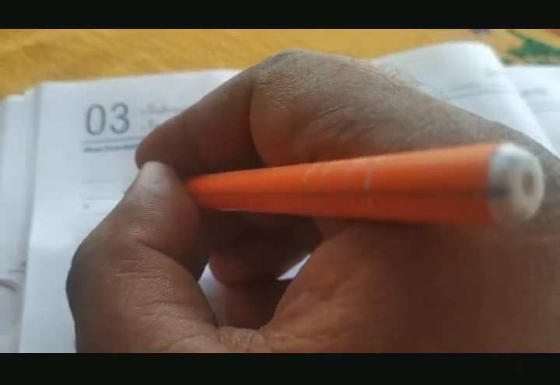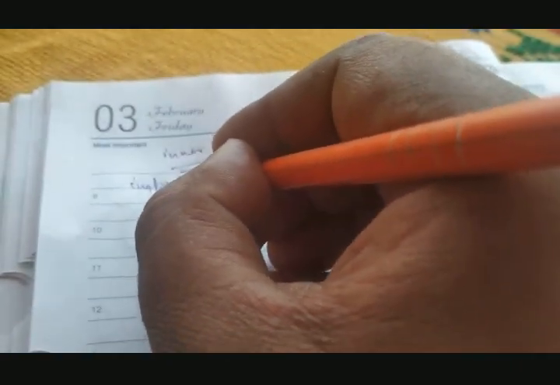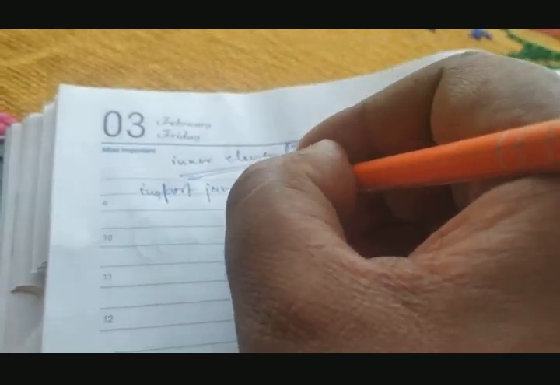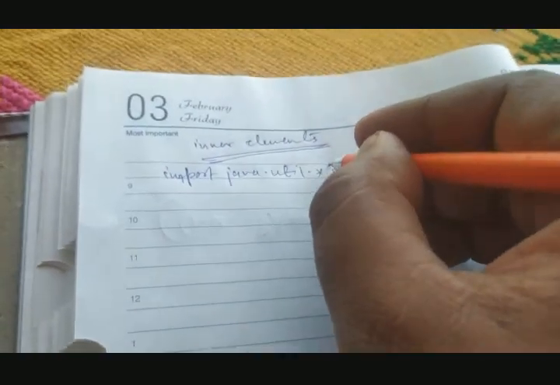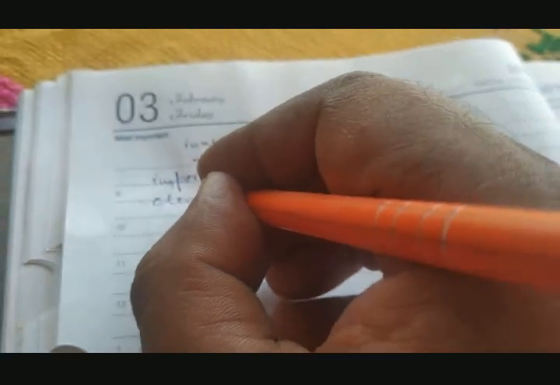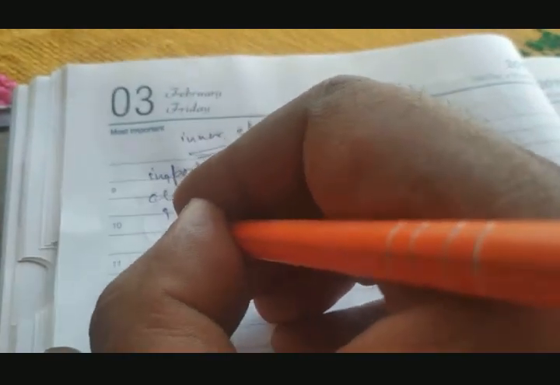Import java.util.*; class ABC, void main.